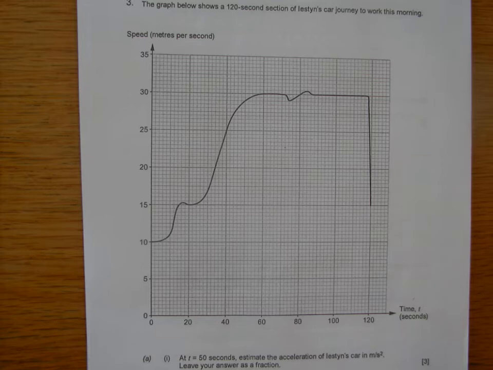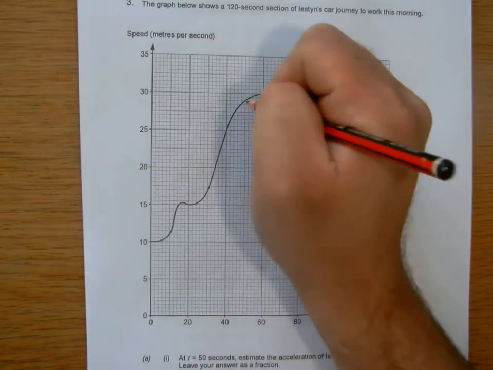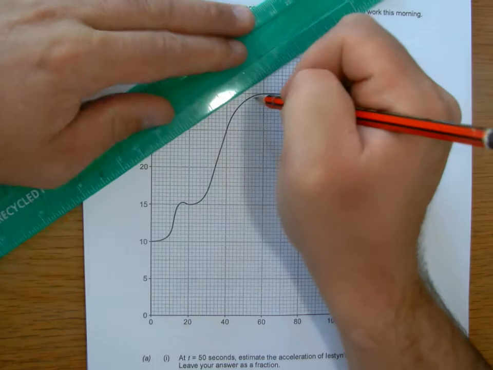At 50 seconds, it says estimate the acceleration of Yestin's car. Now, on a speed-time graph, or velocity-time graph, to get the acceleration, you need to calculate the gradient at that particular point. So 50 is here, isn't it? At this particular point here, we need to work out the gradient. So we're going to draw a tangent, okay?